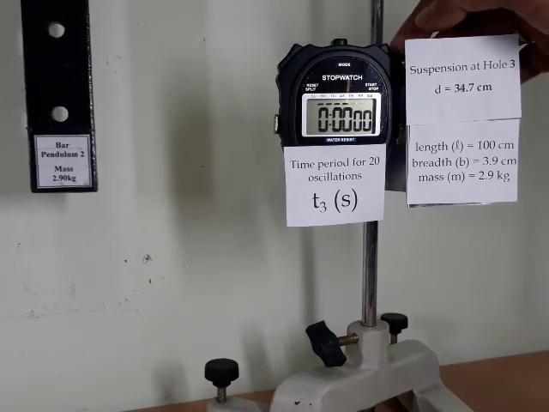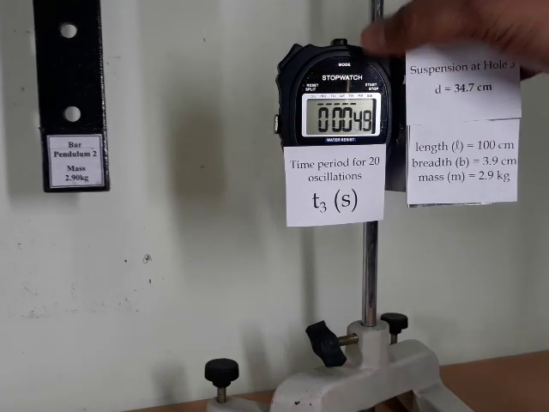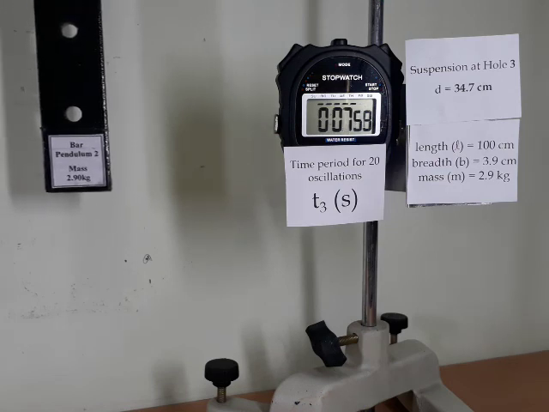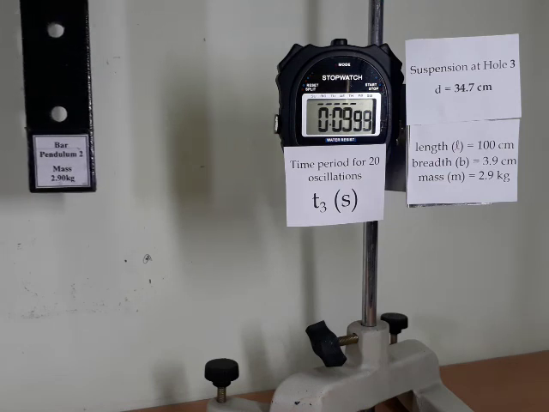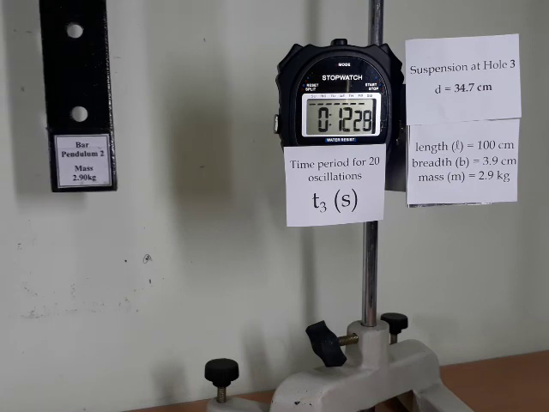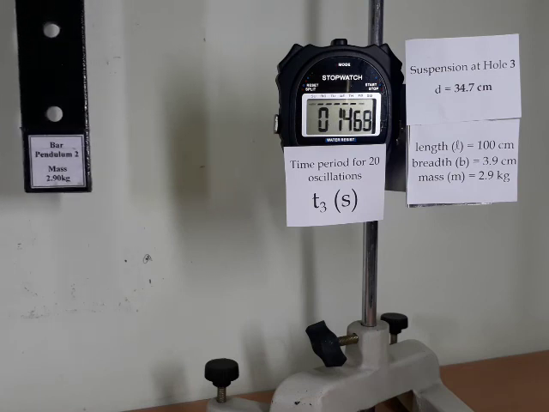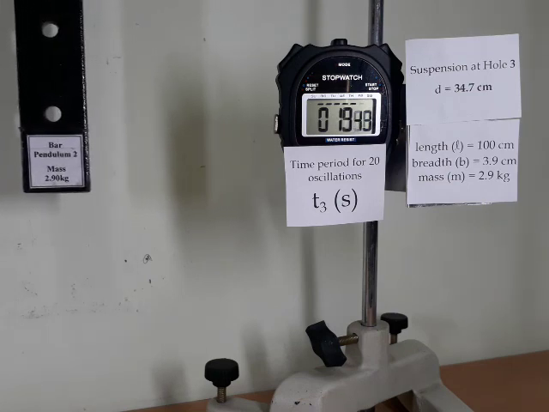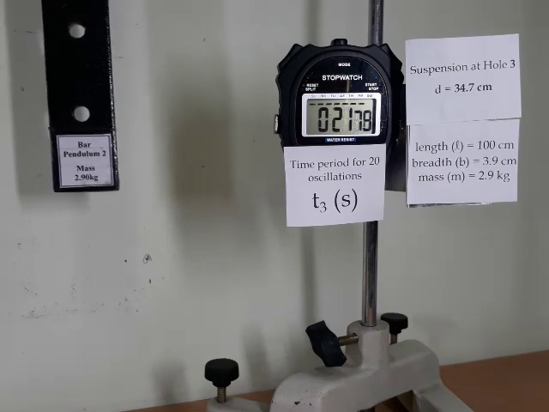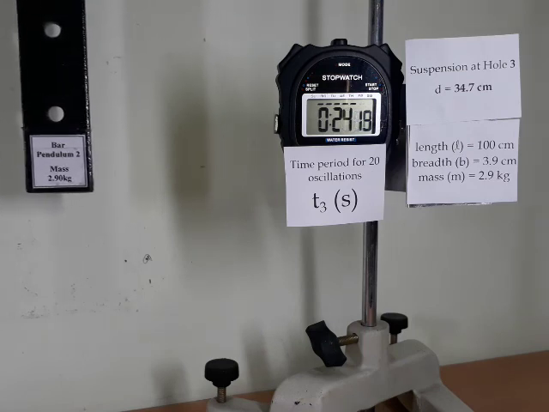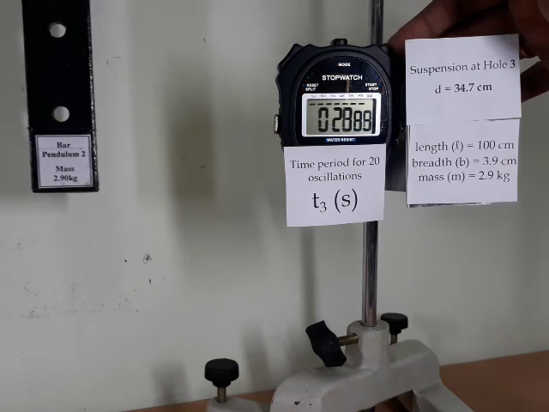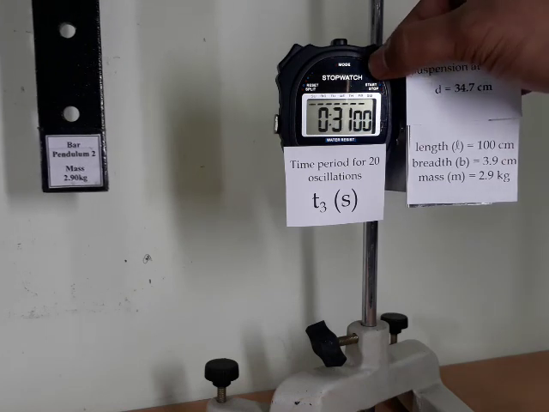Now we will take T3 readings, counting up to 20.